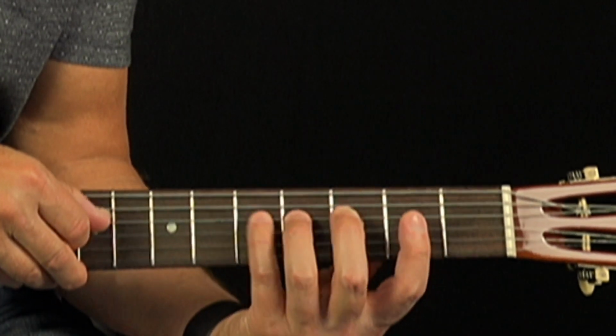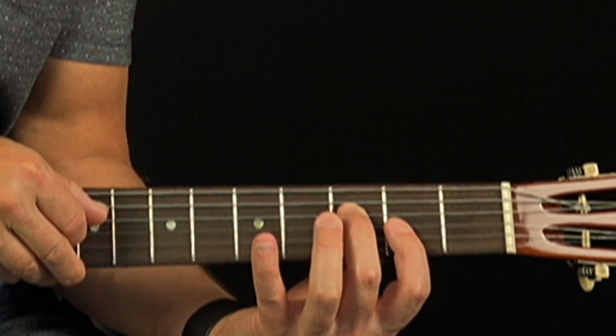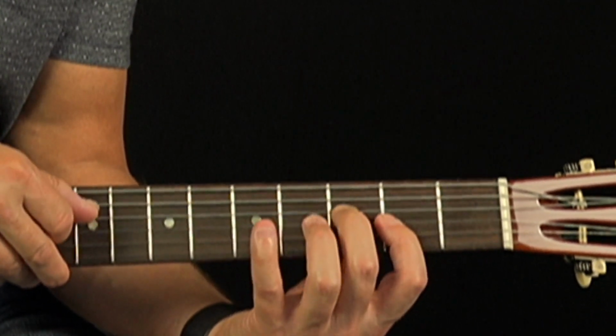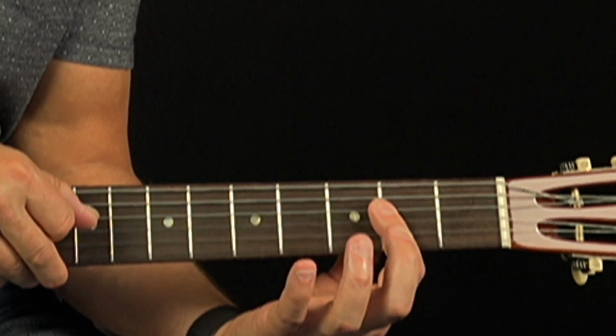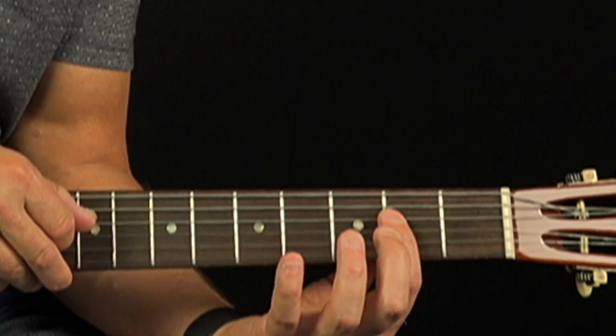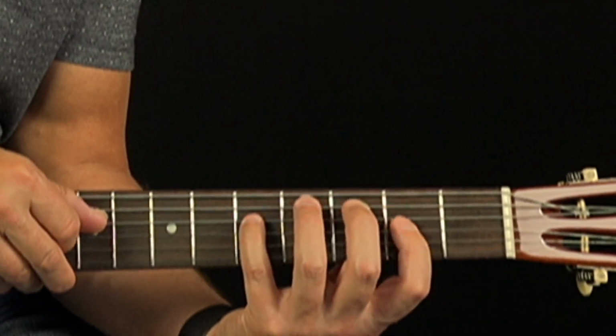So it's going 5, 4, 3, all the while that note's being played. And then I'm barring the last note, which is 2 and 2 on strings 3 and 4. You could also go.